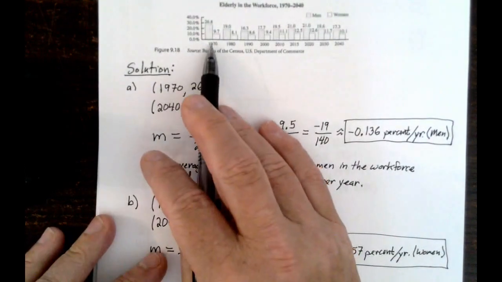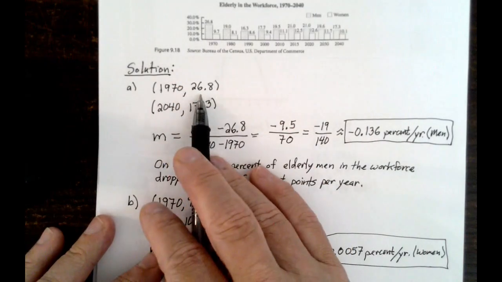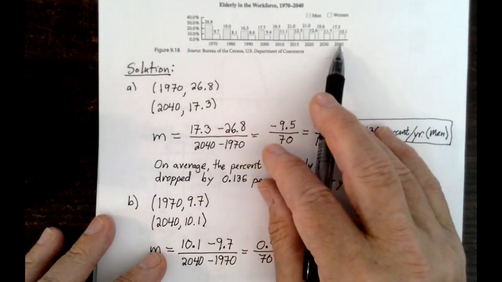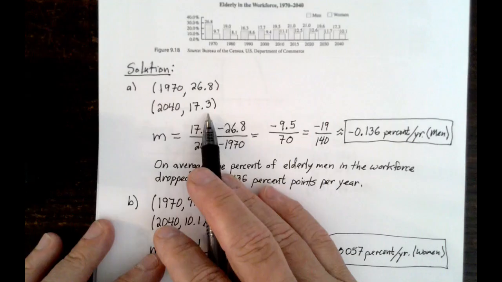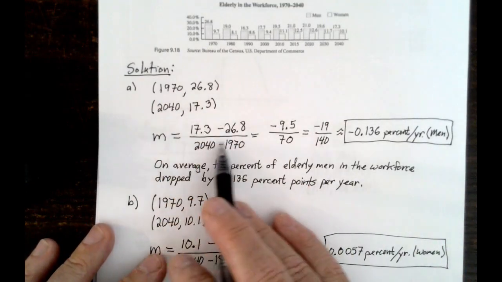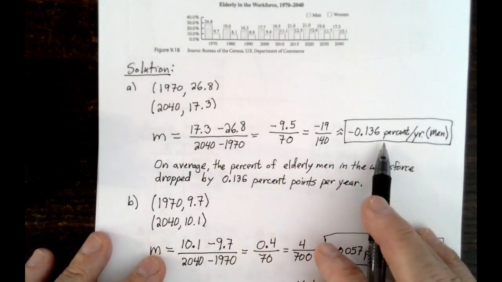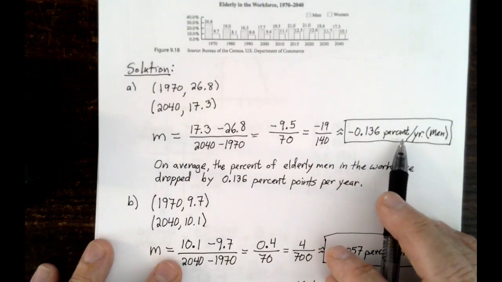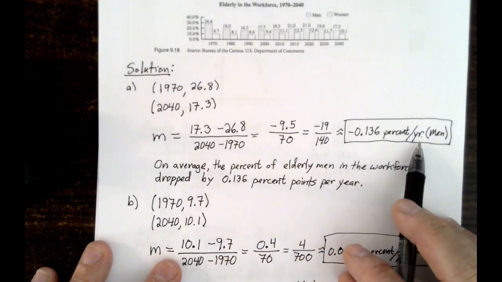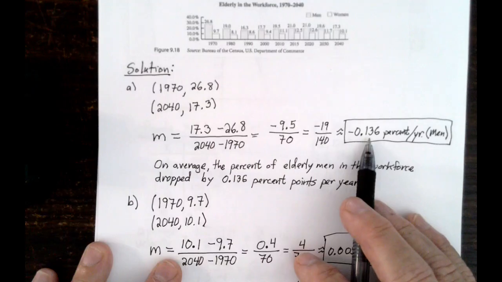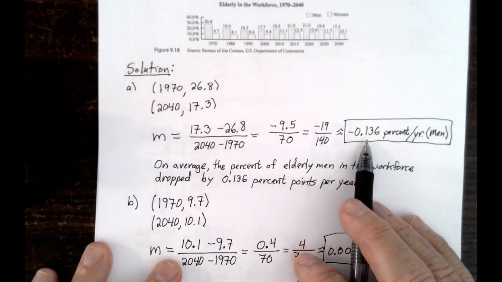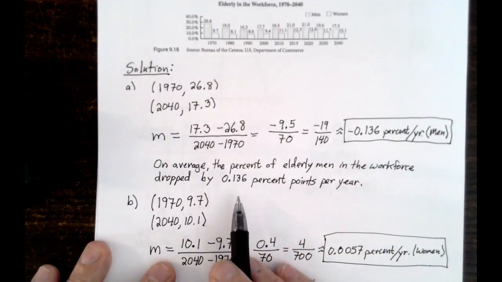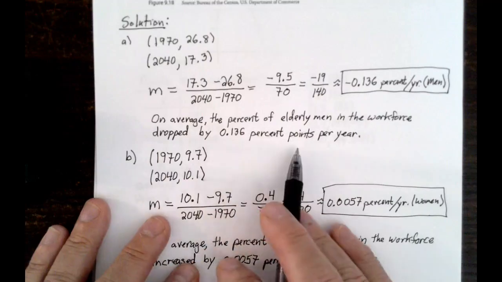So for men, you've got 1970, 26.8, and you got 2040, 17.3. So you got your 2 points, you take your slope, and you get your answer. And that's the rate of change of the percentage of elderly men in the workforce per year. So it's actually decreasing for each successive year. And here's the way you would write that.